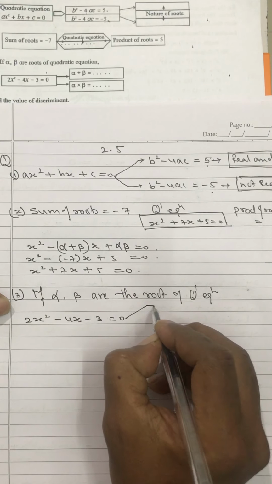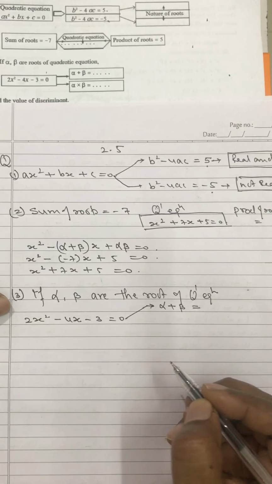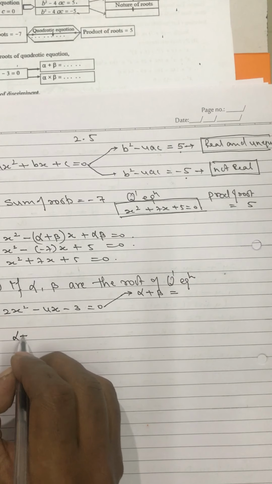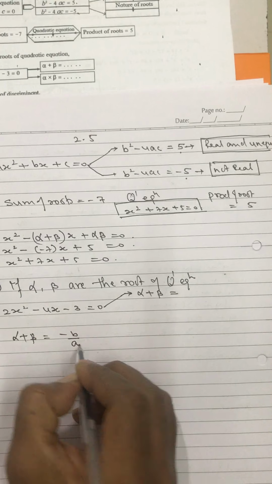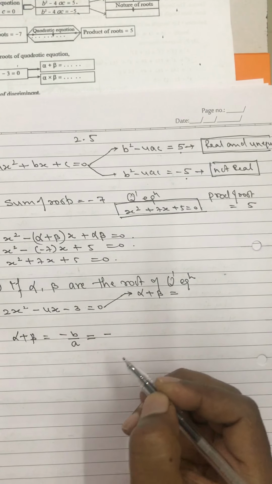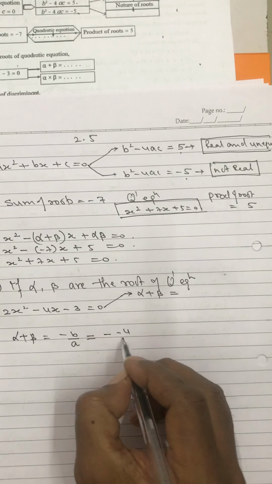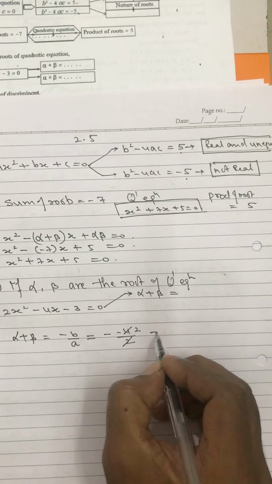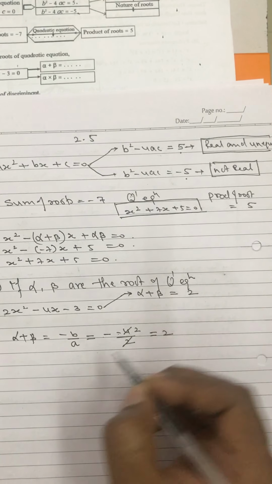Then alpha plus beta is equal to what? By formula, alpha plus beta is minus b upon a. What is the value of b? Minus 4. What is the value of a? 2. 2 2s are 4. Minus minus plus 2. So alpha plus beta will be equal to 2.